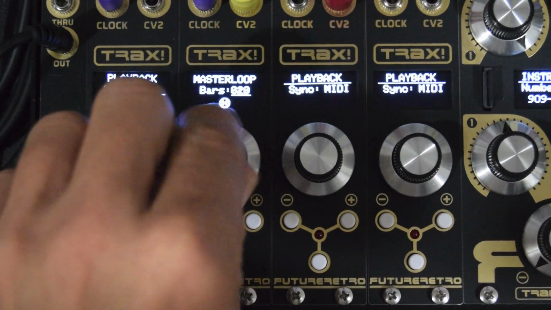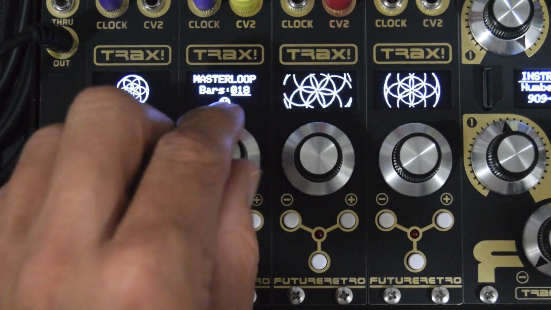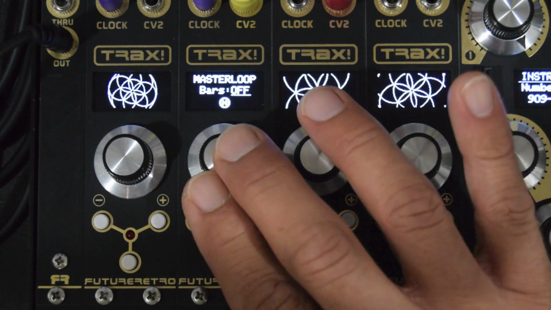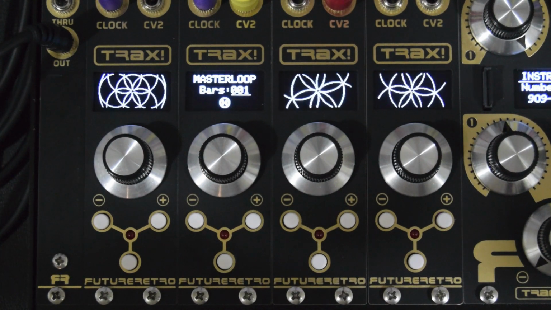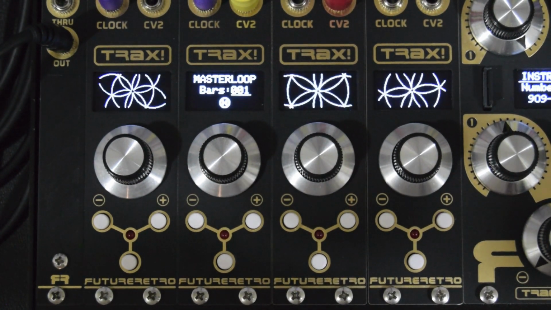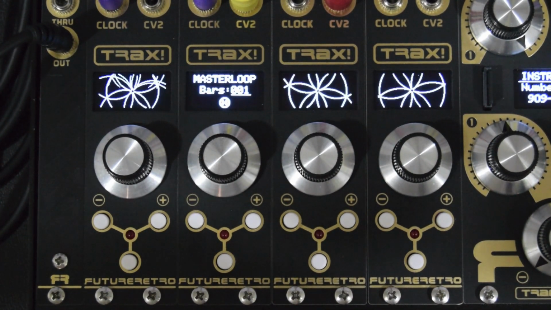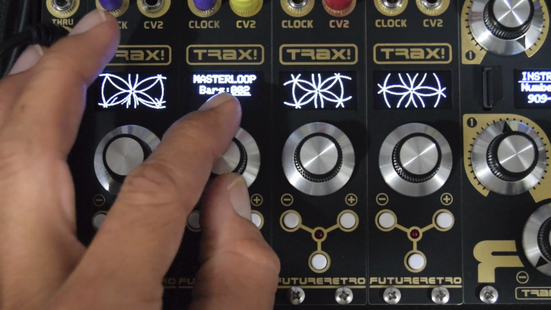The bars value here can range from 1 to 64 bars. And what that's going to do is when we reach, let's say, 1 bar, it'll cause our loop points for all the different parts, being the rhythm, the CV1 part, and CV2, to all resync and start from the first step again. And we could set that to 2 bars, 3 bars, 4 bars, whatever.